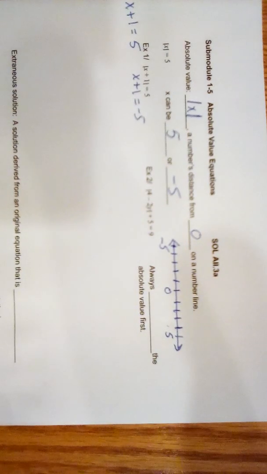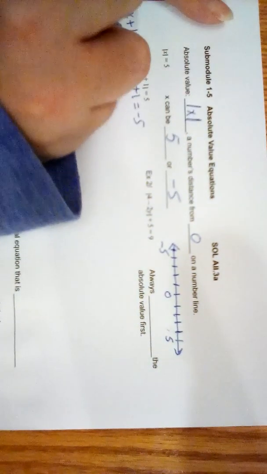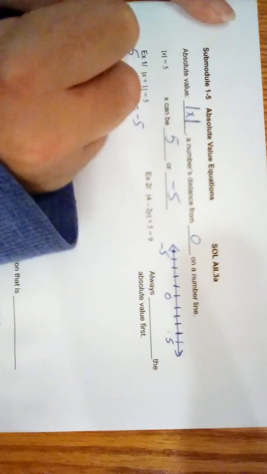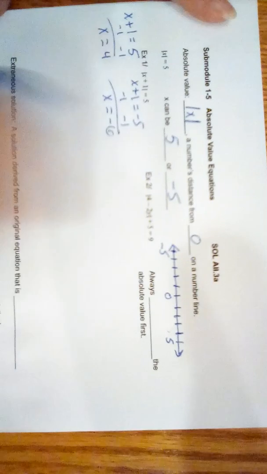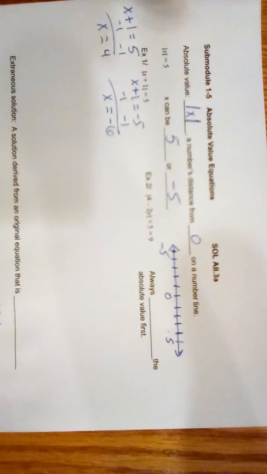All right. If we are talking about solving an absolute value equation, you're going to use that. You're going to say, okay, I'm going to drop the absolute values off the left-hand side, and it's going to either equal 5 or it's going to equal -5. So now you have two little equations to solve, one-step equations. So x could either be 4 or it could be -6.